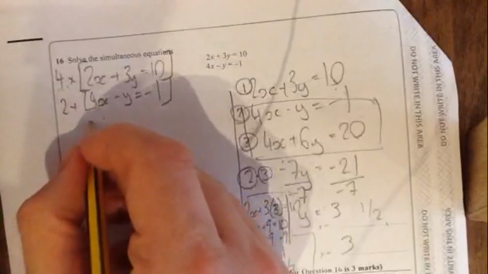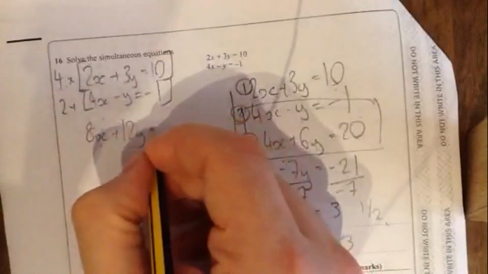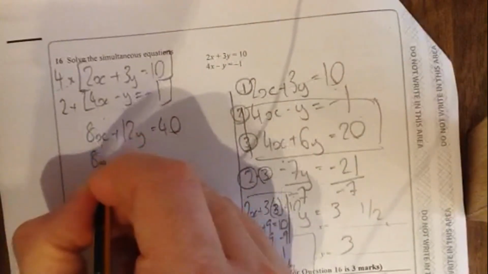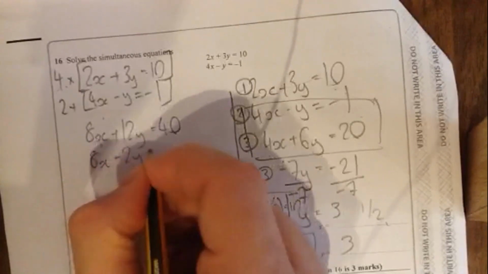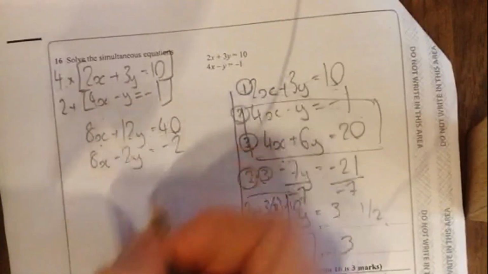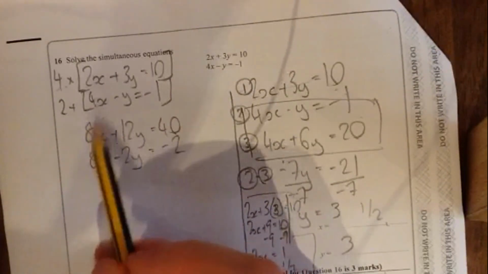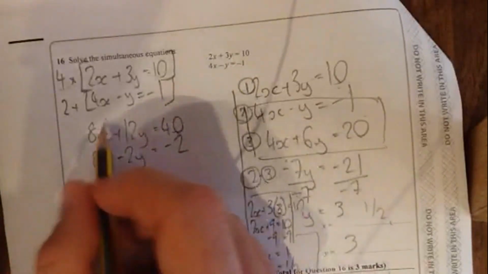4 times 2x is 8x. 4 times 3 is 12y. 4 times 10 is 40. Okay. 2 times 4 gives you 8x. 2 times minus y is minus 2y. 2 times minus 1 is minus 2. Then we always subtract. Okay, don't care what the situation is, you always subtract. Your x's will always be positive. I've never seen an example where your x's are negative.